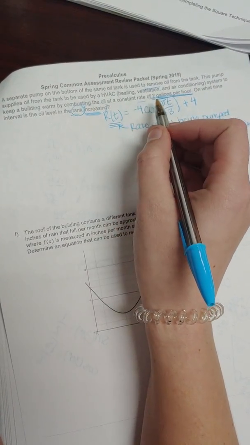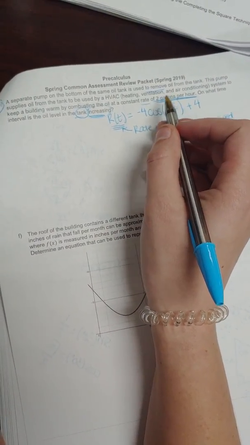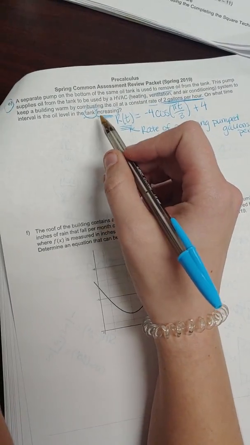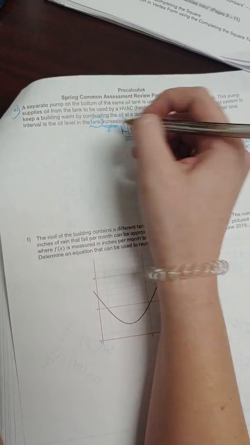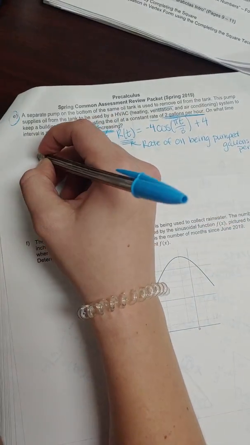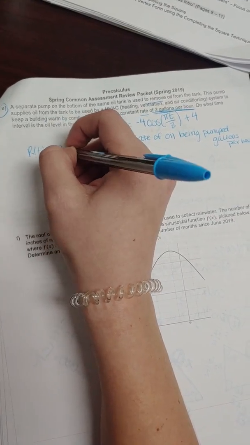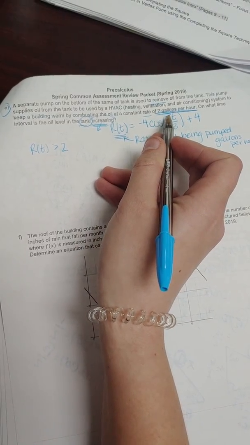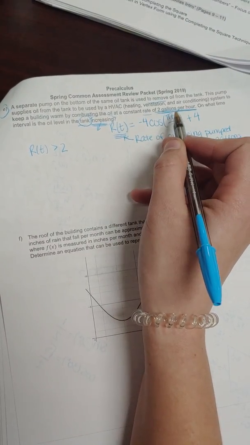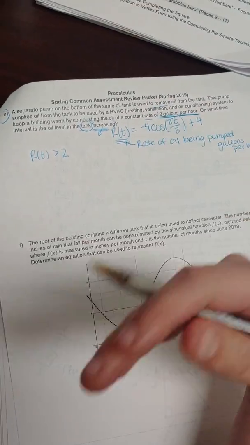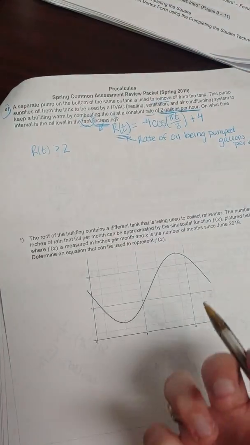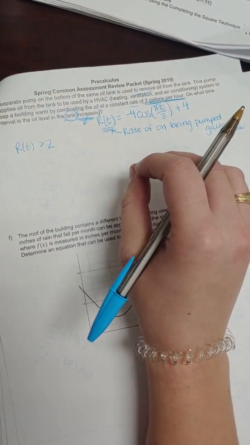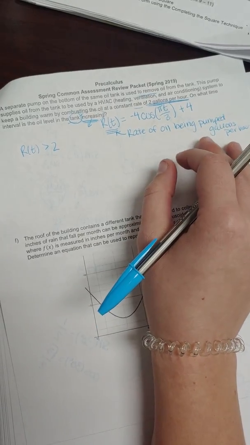But I would also be combusting oil at 2 gallons per hour, and they want to know when in that time frame my tank is going to be increasing. That means I need R of t to be greater than 2, right? I need my rate to be greater than 2, because if I'm taking out 2 gallons per hour, I want my rate to be a little bit more than 2. So for instance, if I'm pumping in at 4 gallons per hour, but taking out at 2 gallons per hour, then I'm actually only increasing by 2 gallons per hour. Just like normal adding and subtracting, it's just weird because it's a rate.